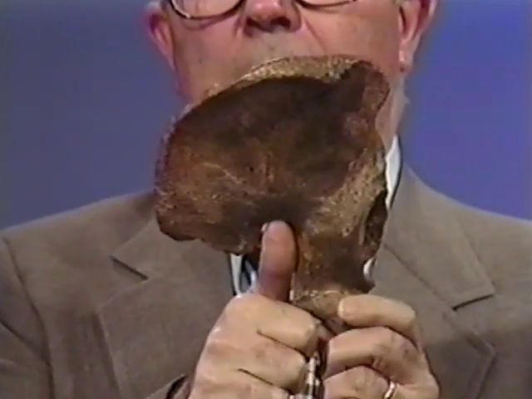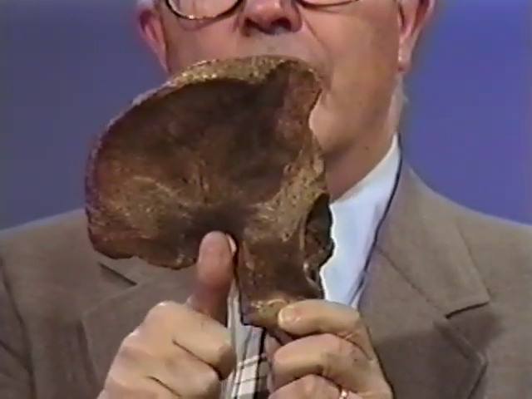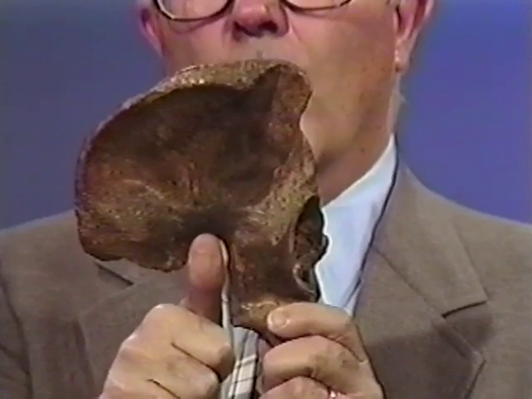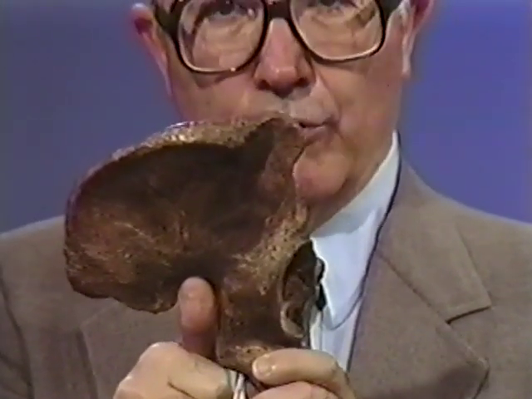Note when I put my thumb in the notch in the male that I cannot wiggle my finger from side to side, or my thumb, and therefore you have a narrow notch, and this is very characteristic of males.